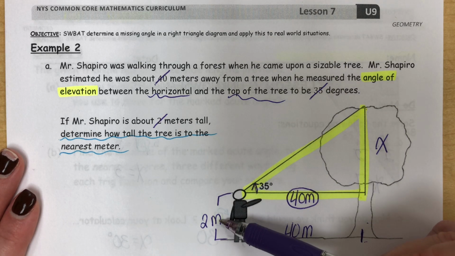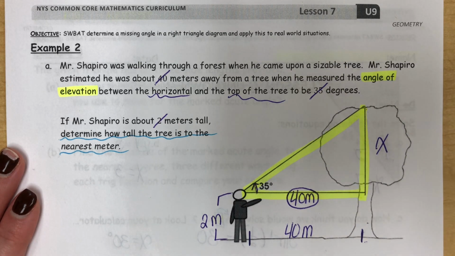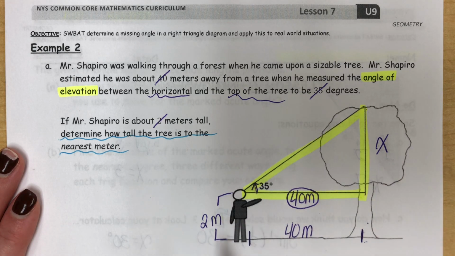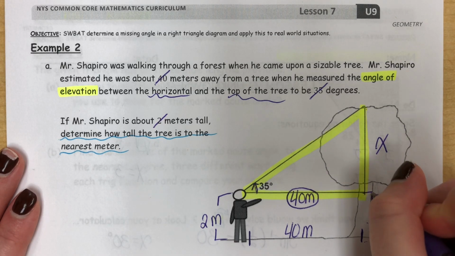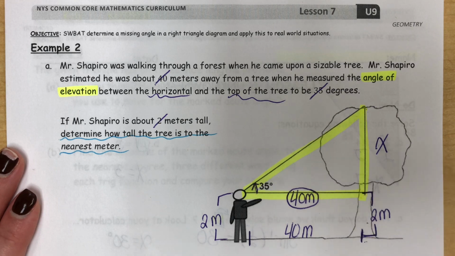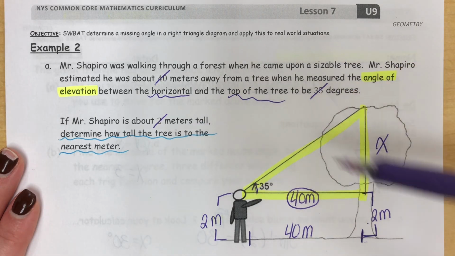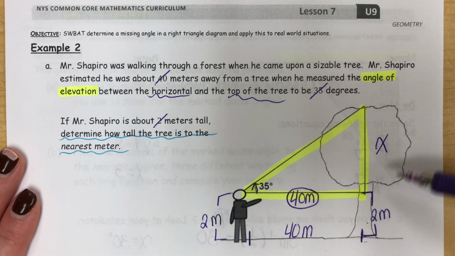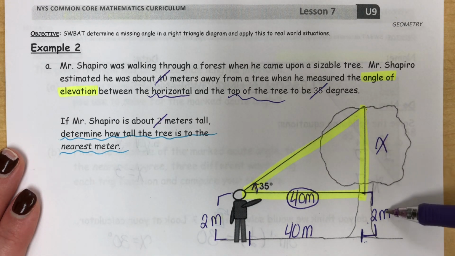This 2 meters, you're probably wondering, well, that's not on the triangle, so how is that going to apply to the question? Well, it's going to be the same thing. Don't forget, if Mr. Shapiro is 2 meters tall, I can just elevator that over to this side of the question. So I know this height as well is going to be 2 meters tall. Well, the question says, how tall is the tree? Well, if I know that the trunk of the tree is 2 meters tall, now I really just need to figure out what this top piece, this top height of the tree is going to be, so I can add these together and get the entire height, all right?